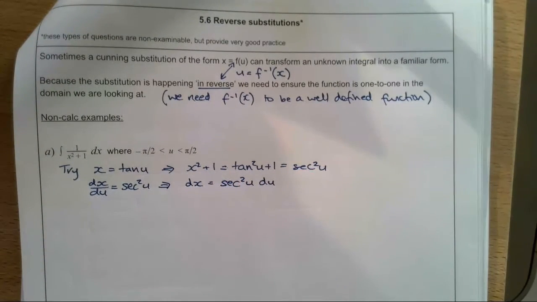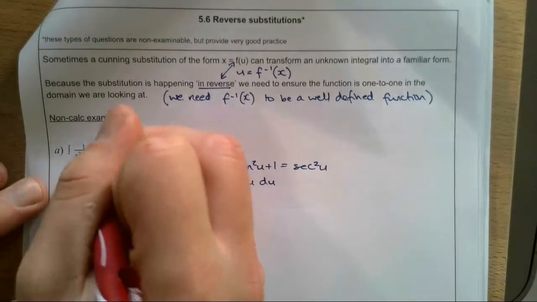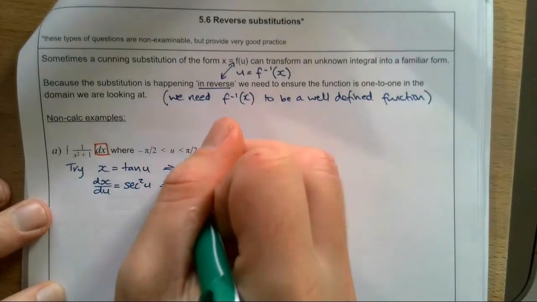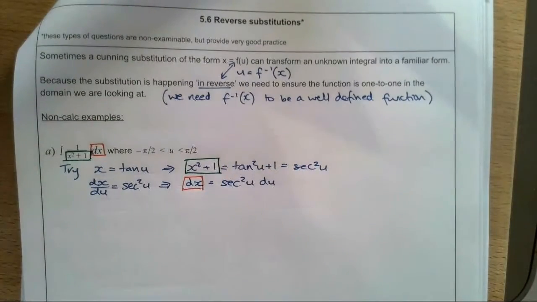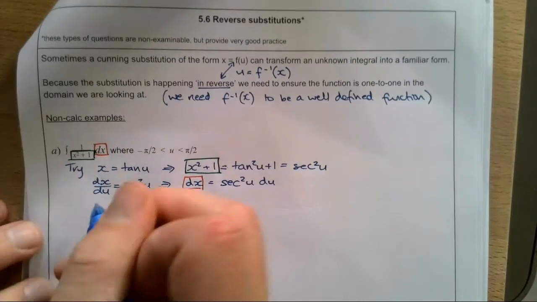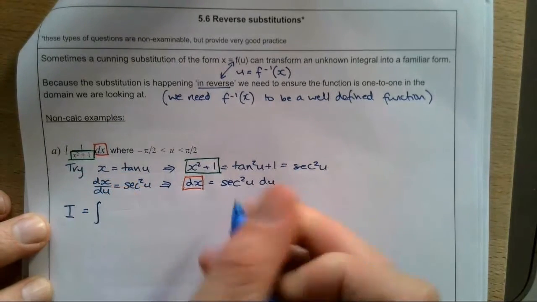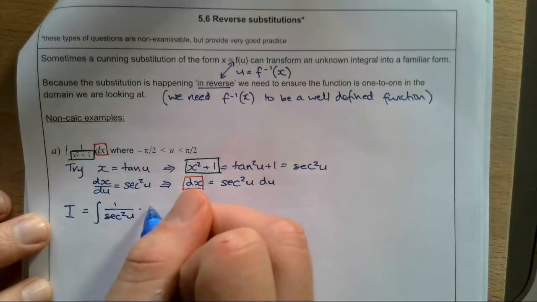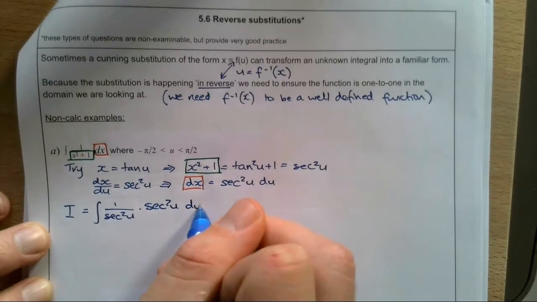And if I'm looking at this, I can take my dx and swap it out, and I can take my x squared plus 1 and swap it out, and so I can change my integral I. So it's now the integral of 1 over sec squared u times sec squared u du.